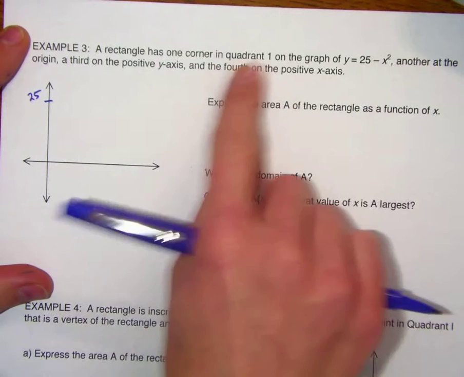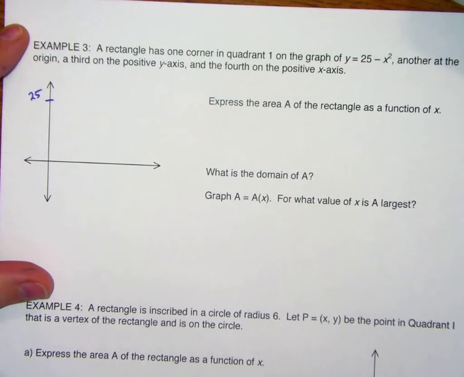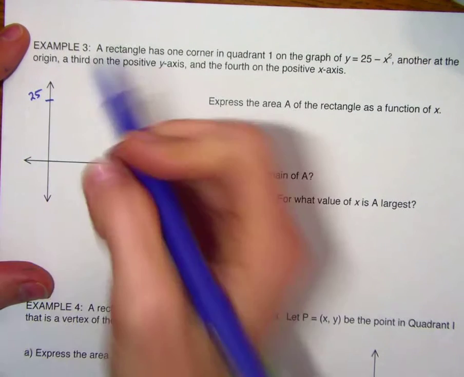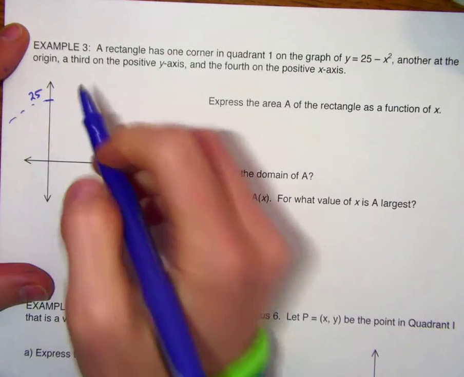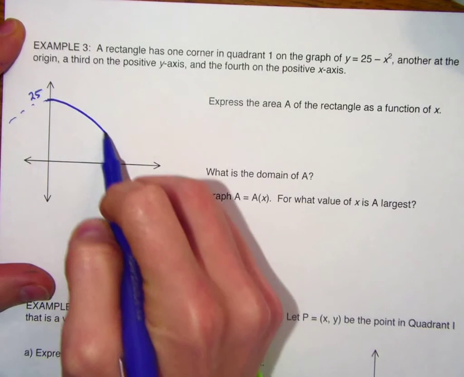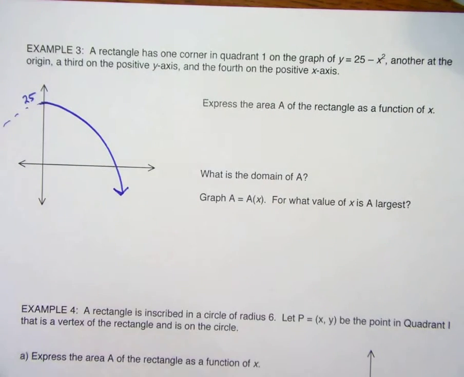It's in quadrant 1. What does that mean about my picture? Is it right here? Yeah, exactly. We don't need to worry about this part. We just need this part.